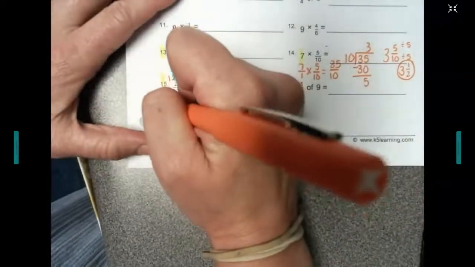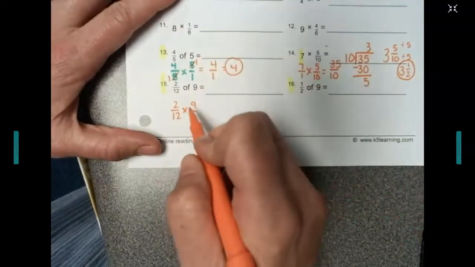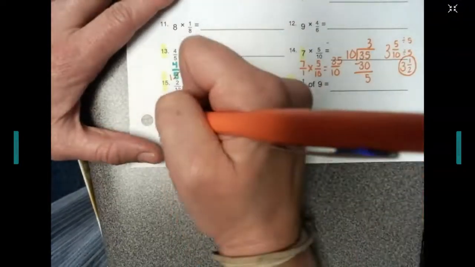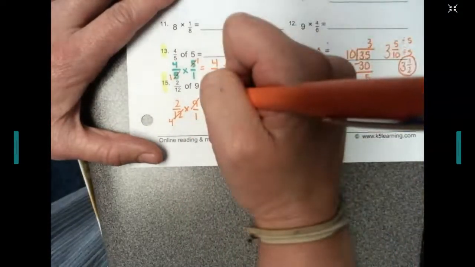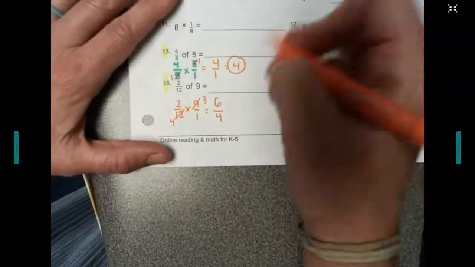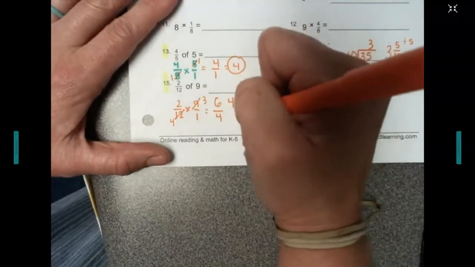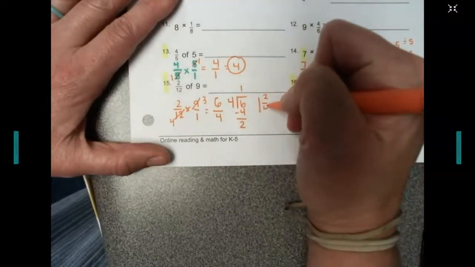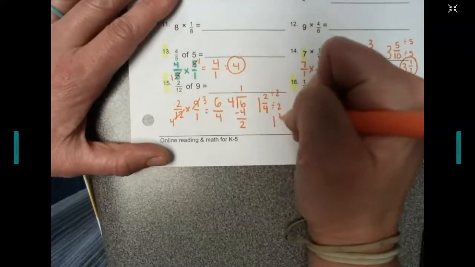2/12 of is multiplication, and then 9/1. 3 can go into 9 3 times, and 3 can go into 12 4 times. 2 times 3 is 6. 4 times 1 is 4. Improper fraction, so we're going to divide it. 4 goes into 6 once. So I get 1 2/4. If I look at that 2/4, I can divide by 2, and I get 1 1/2.